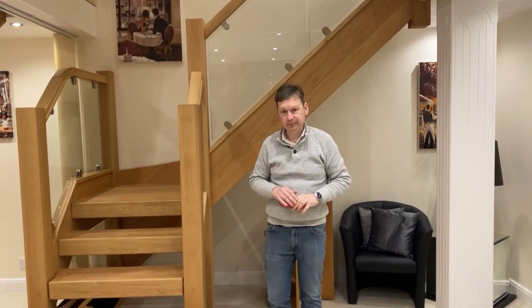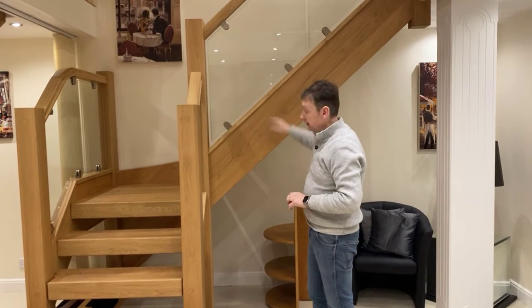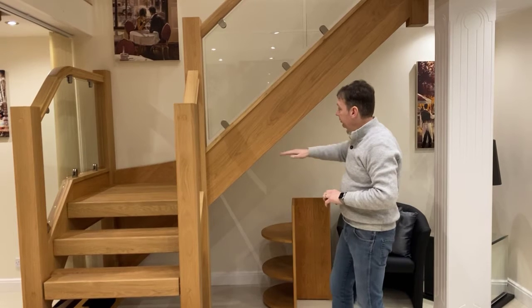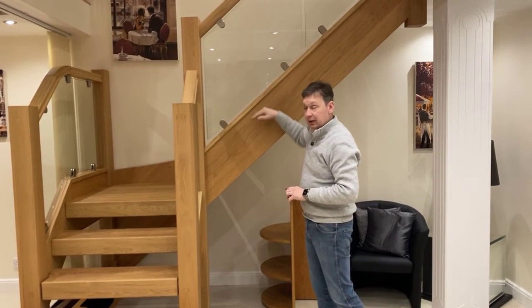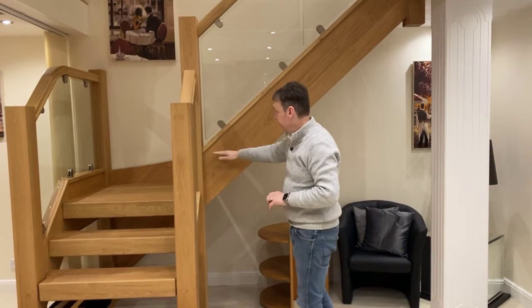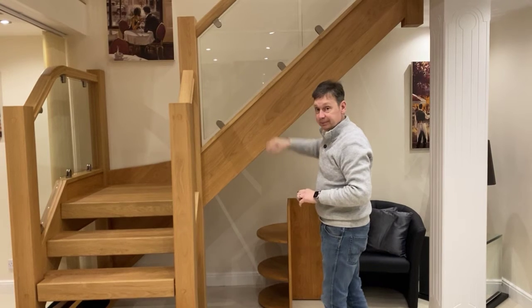I'm just showing you how to measure the angle when you're ordering your glass through the online glass planner. So this is the rake that we're going to measure, and the angle we want is the angle from the level to the pitch. We don't want the angle to the newel. We will calculate that. This angle from the level to the rake going up.